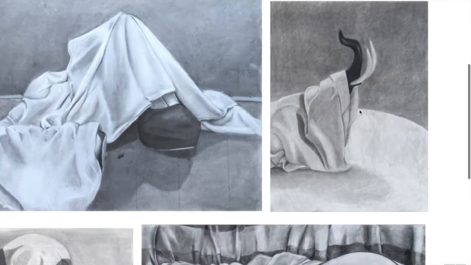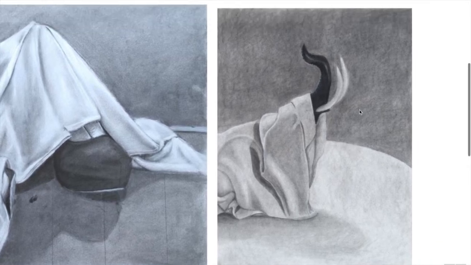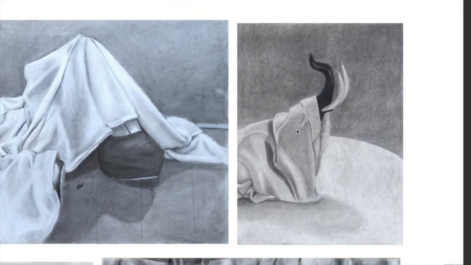Okay, and what do you think this is on the right? We got this drawing, which I think really has an awesome composition, some interesting movement. What is this? It's a little elephant. Okay, it's a toy, it's not actually an elephant, but it's an elephant sculpture that's draped in fabric.